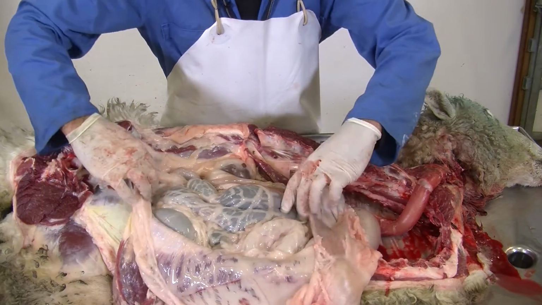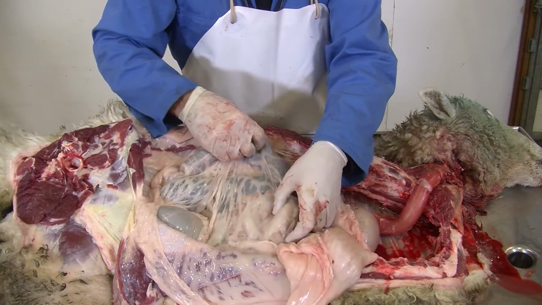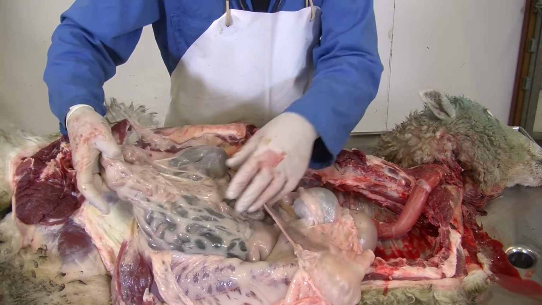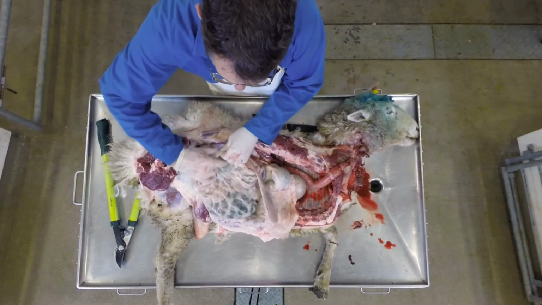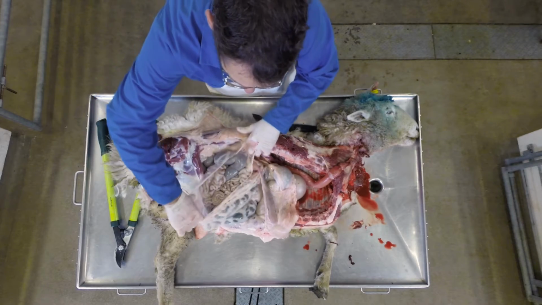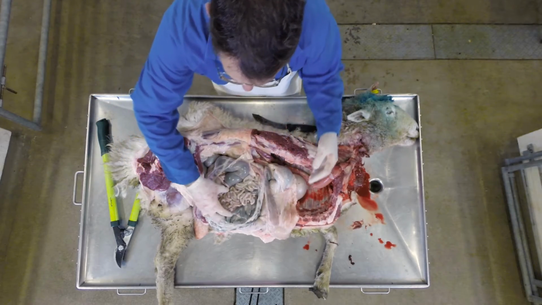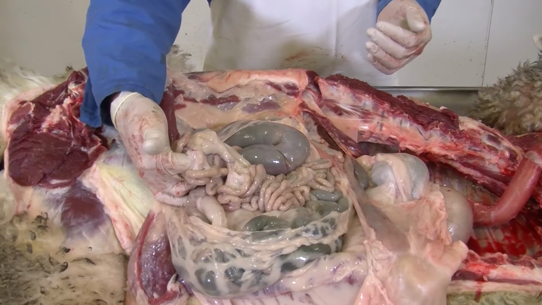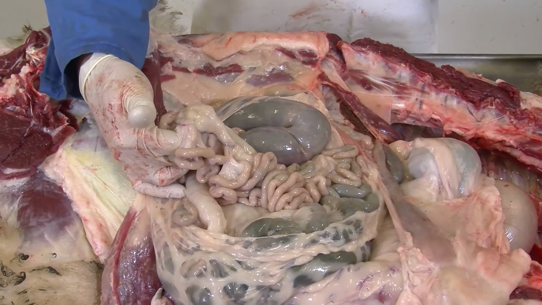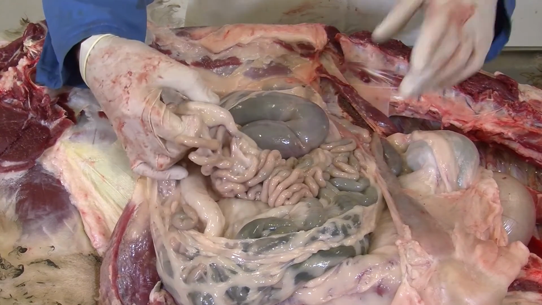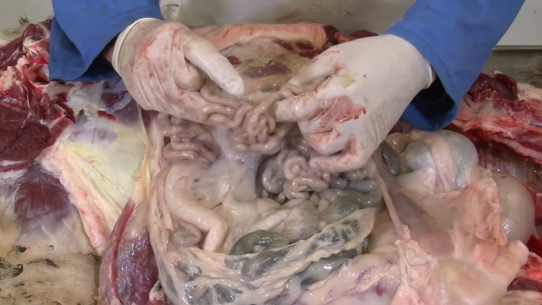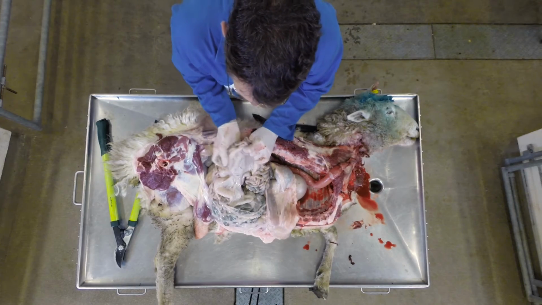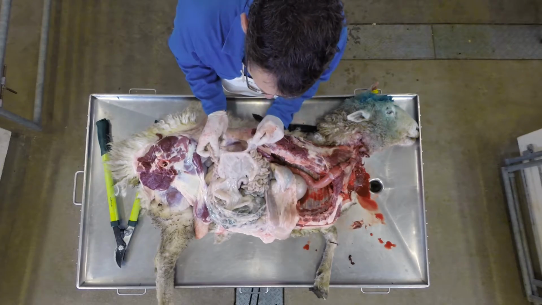So I'll just put that out of the way. And here we have the small intestines. We just go through this omentum. And here we have the small intestine, meters and meters of small intestine. We're going to come back to this in the later part of the lab, but just you can see here how it runs around the edge of a membrane.